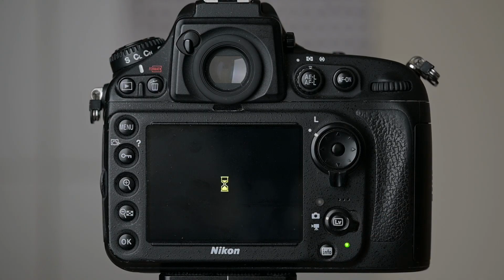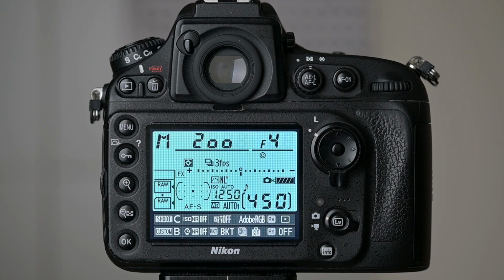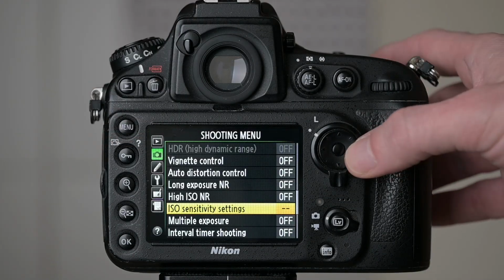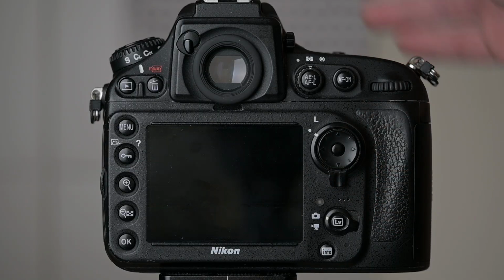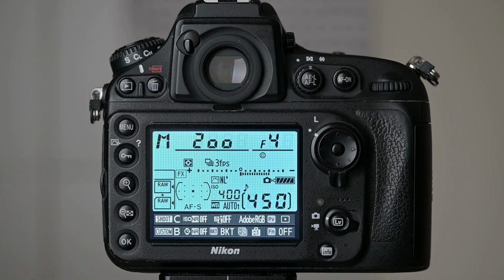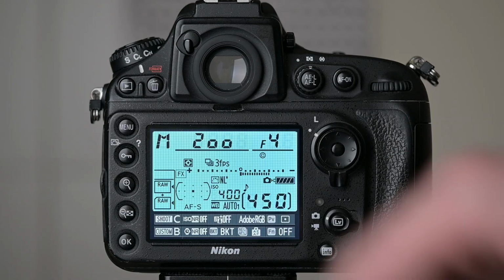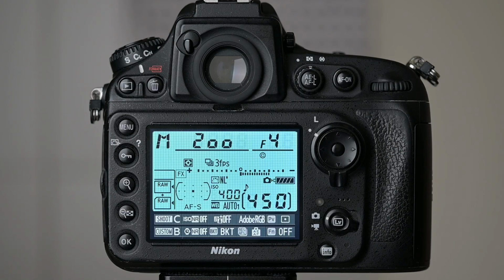So imagine that you are taking photographs. Right now Auto ISO is on. Let's switch it off for a second, to get back to the base status. So it's off, ISO 400, and you want to switch Auto ISO on.